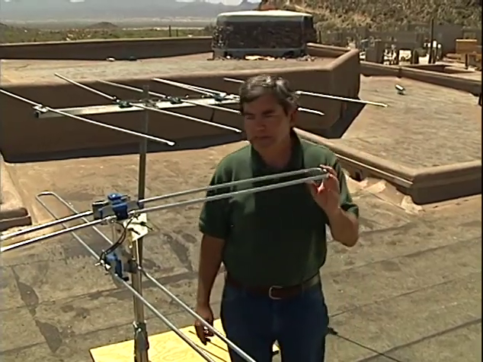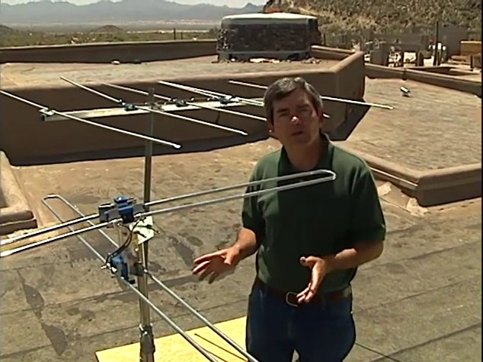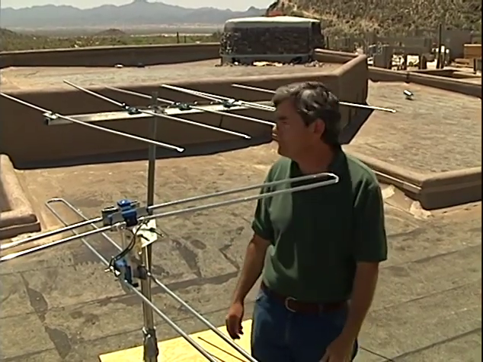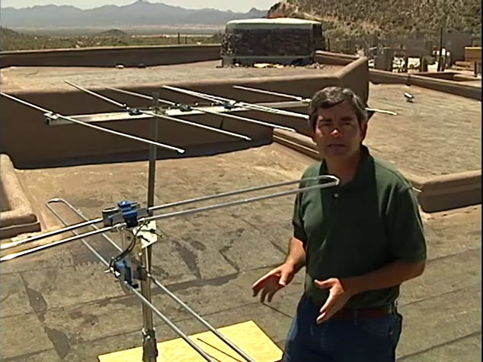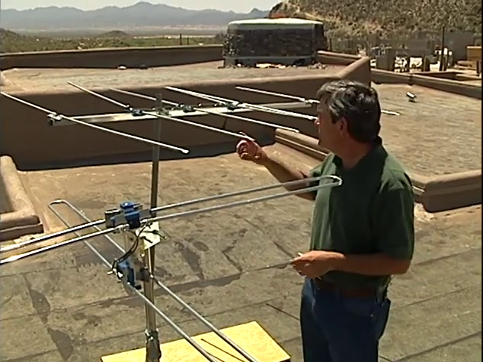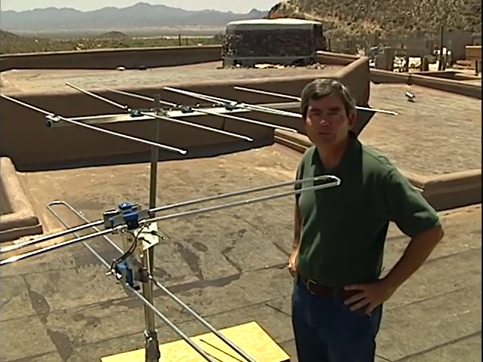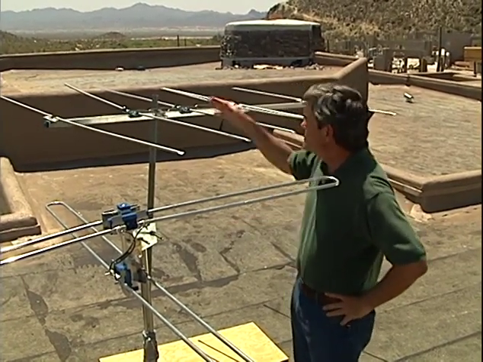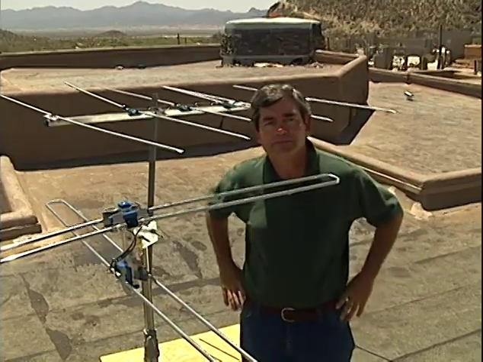This omnidirectional antenna we saw earlier is a good choice for local stations that are located all around, like they are here in Tucson. But to receive stations from a distant town such as Phoenix, a Yagi antenna designed for the FM band is a good choice. It's got enough gain in one direction, yet can receive local stations from most other directions.